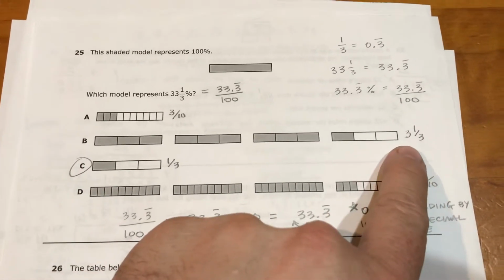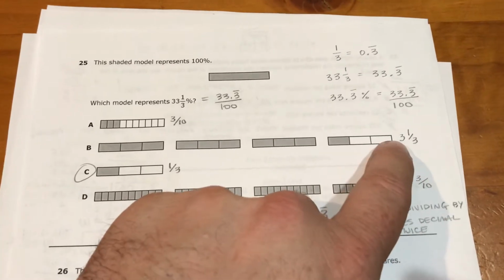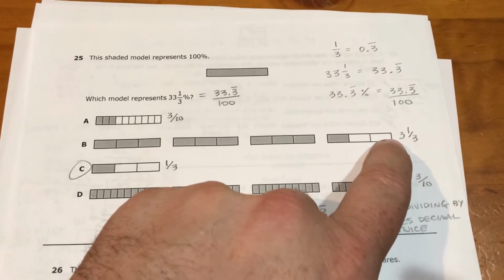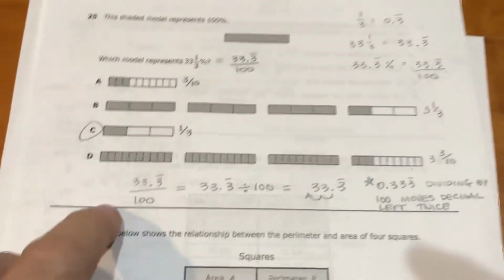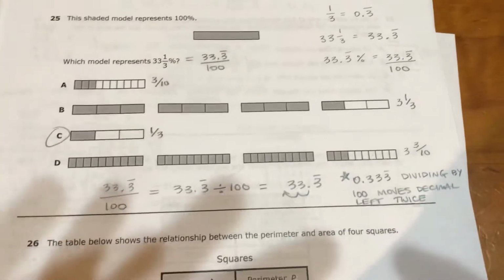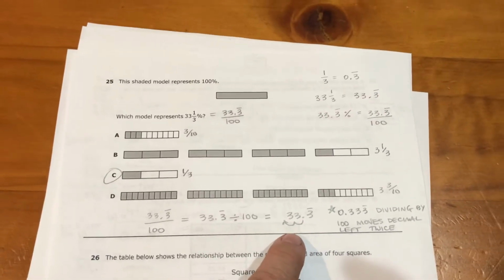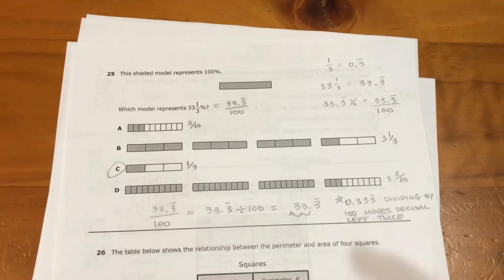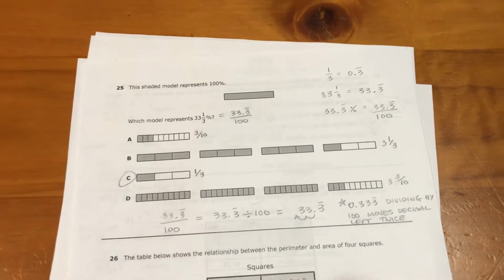This one here is 1 whole, 2 wholes, 3 wholes, and 1/3. So this is not 33 and 1/3, this is just 3 and 1/3. And this one here is 3 wholes and then 3/10. So this is 3.3, not 3.3 repeating. So it's a very fine line between right and wrong on this question, but hopefully you can pause this video and kind of talk about it and look at that to make sense of it.